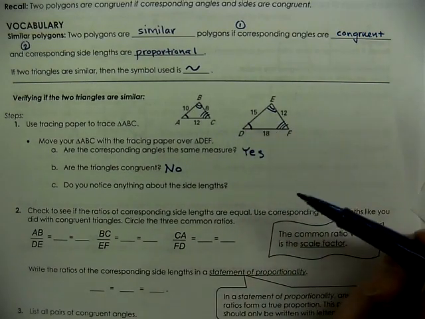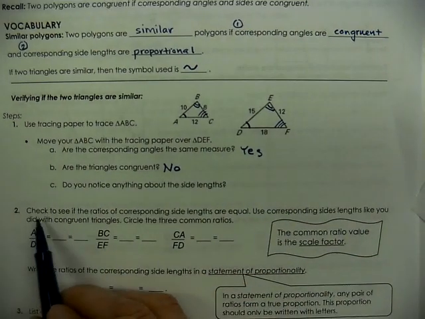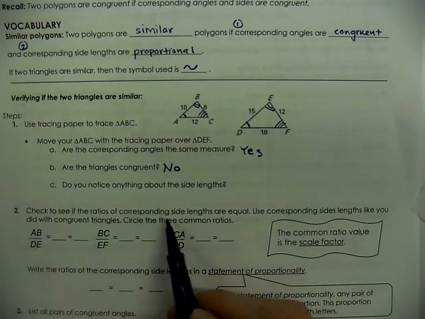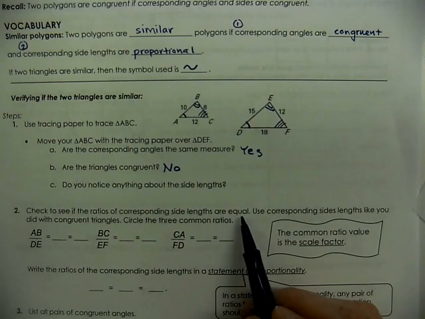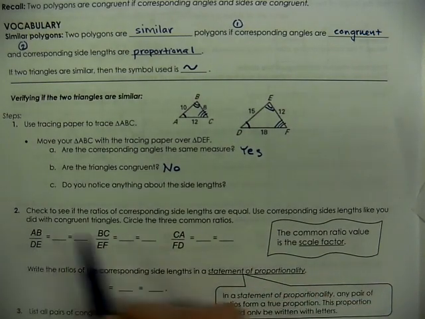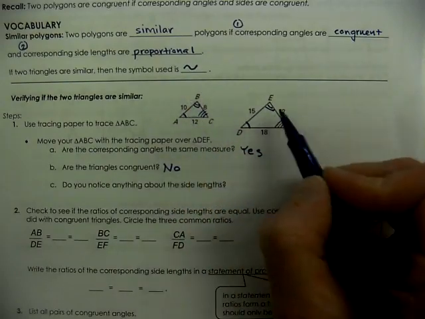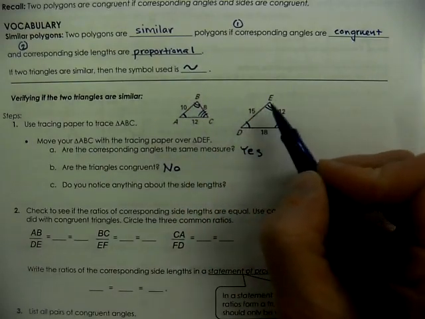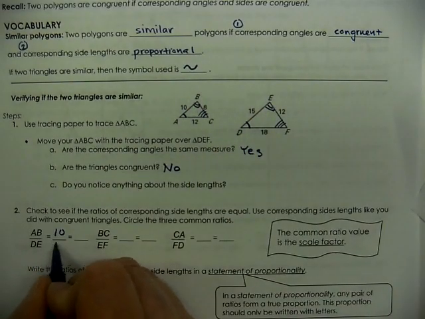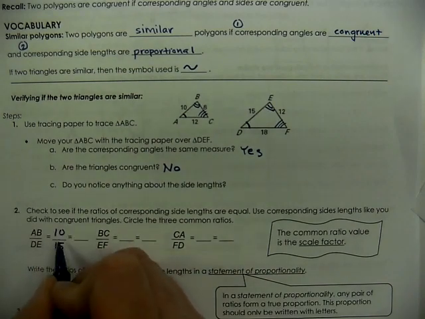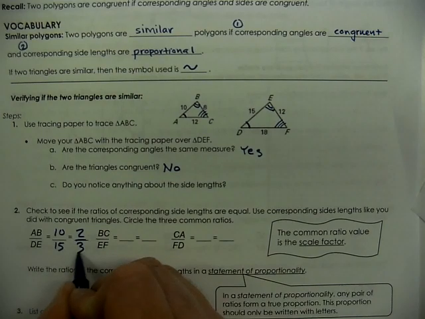So I'm going to take a look at step number 2. Let's check to see if the ratios of corresponding side lengths are equal. So this tells you the ratios to look at. This is AB, which is the upper left side, and DE, which is the upper left side. So we're comparing 10 to 15, and then we always reduce the ratios. We can divide out a factor of 5 from top and bottom and get 2/3.